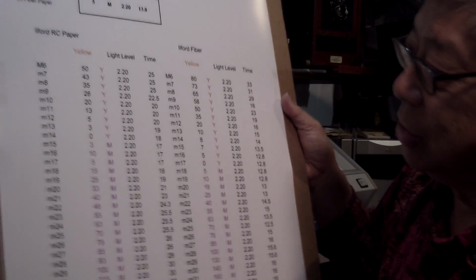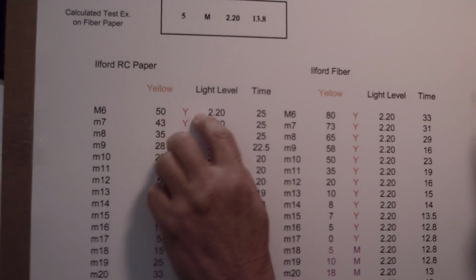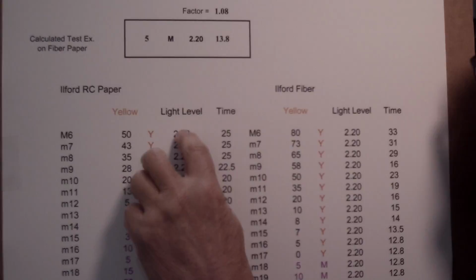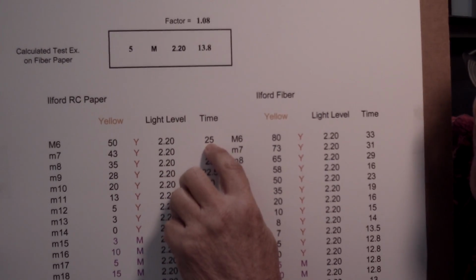So this is the spreadsheet. I just type it in. You can see that 50 yellow required 2.2 light level, that's all the same, and 25 seconds.